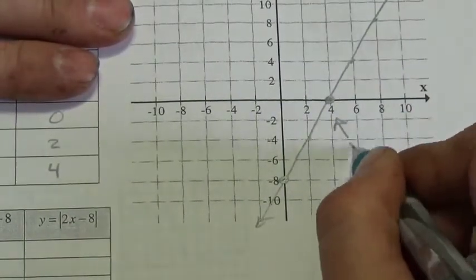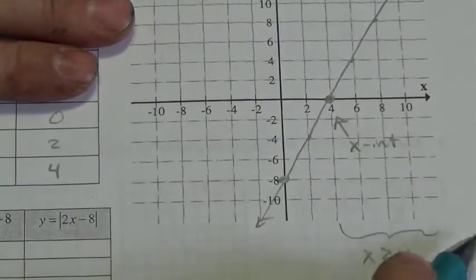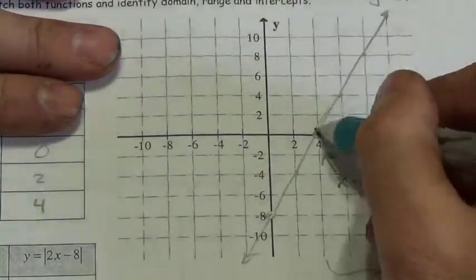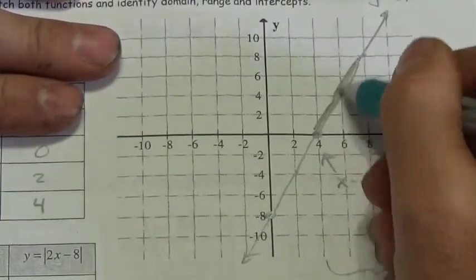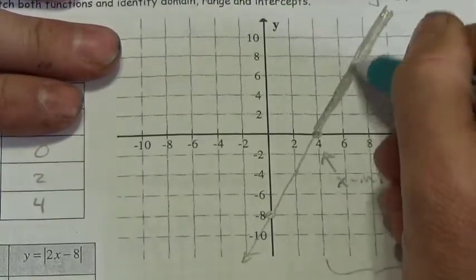Oh, look at that. That's the x-intercept. To the right of that, well, this is positive. It's above the x-axis. So the absolute value is going to leave that the same. All of those points are going to get overlapped.